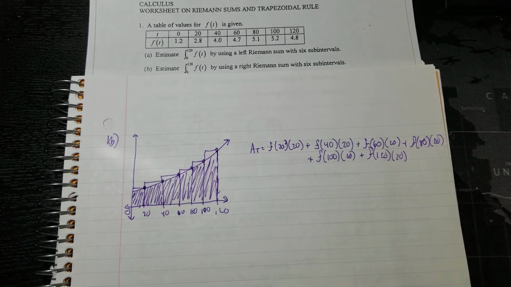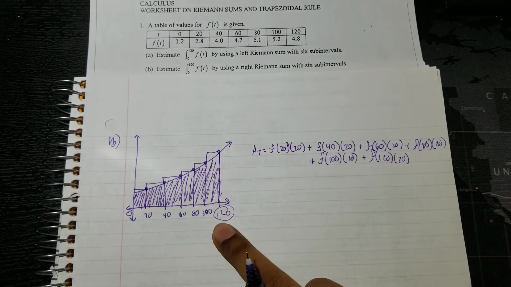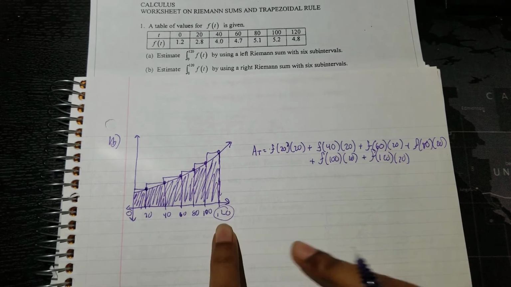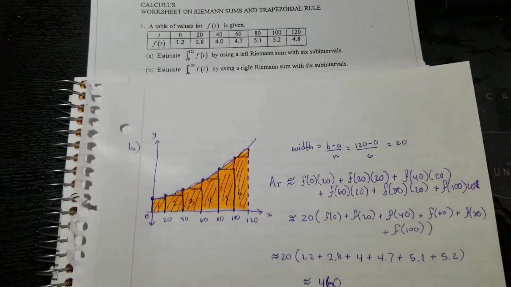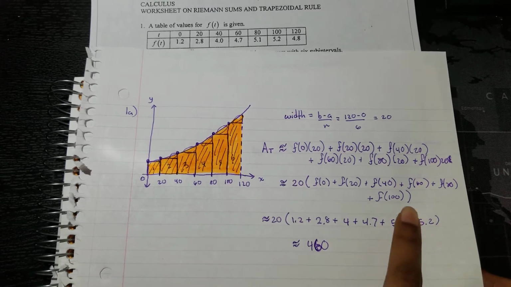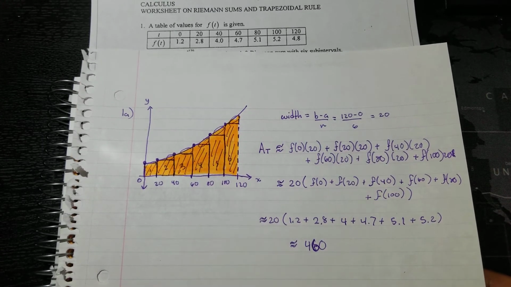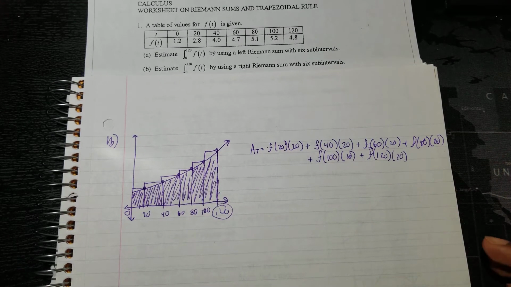I want you to notice that when we use the right Riemann sum, we actually end up using the right endpoint of the interval that we're focusing on, versus when we use the left Riemann sum, we definitely use the left endpoint of the interval, but we didn't even touch the right endpoint of the interval. We stopped at 100. So that's a little fun fact to keep in mind when you're evaluating the Riemann sums.